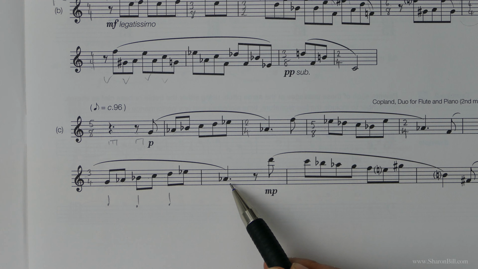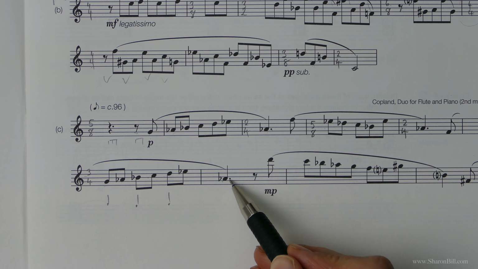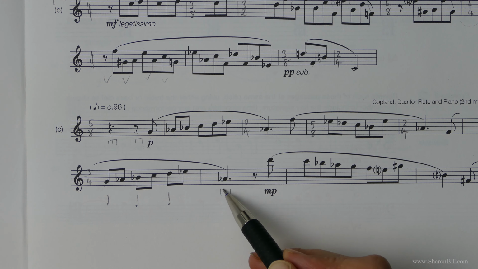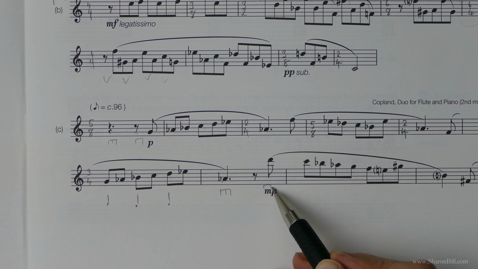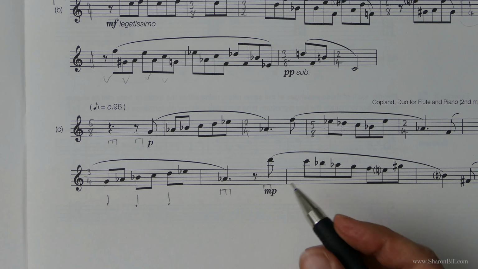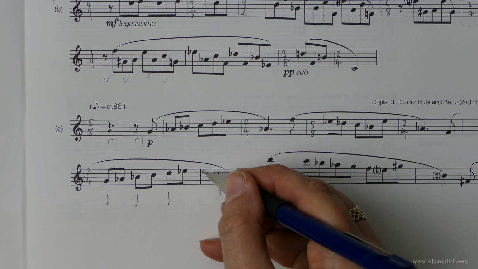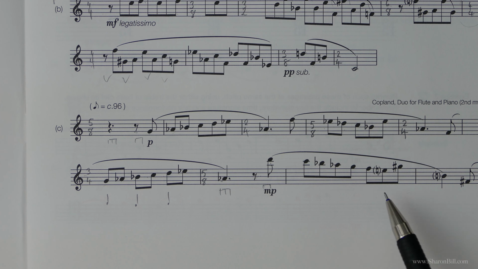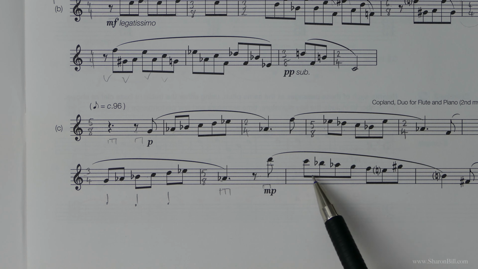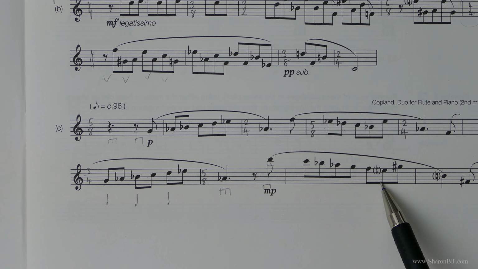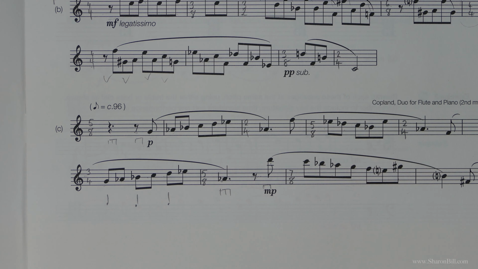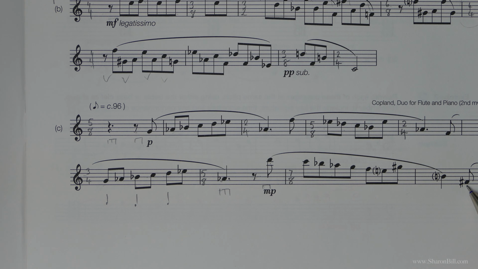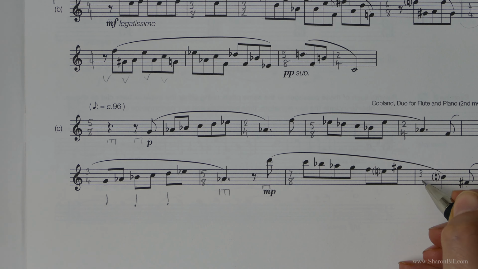So here we're back to an irregular one. You can see we've got a group of 3 quaver beats there, 3/8 notes, 1/8 notes, 1, 2, 3, and then a group of 2 there, including the rest. So we're back to 5/8. And then here, 1, 2, 3, 4, 5, 6, 7/8, and then finishing off with 1, 2, 3/8.